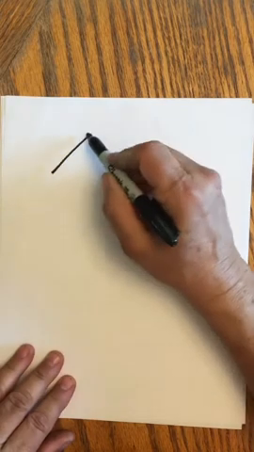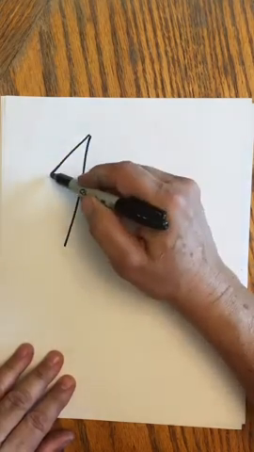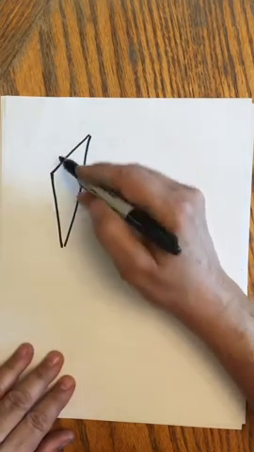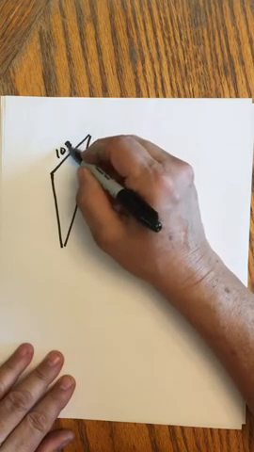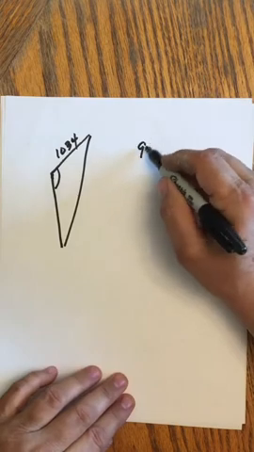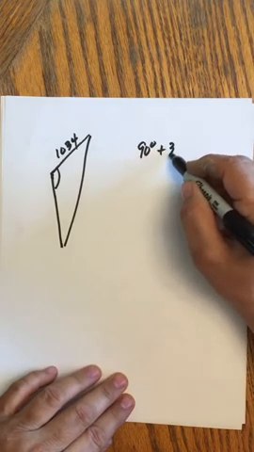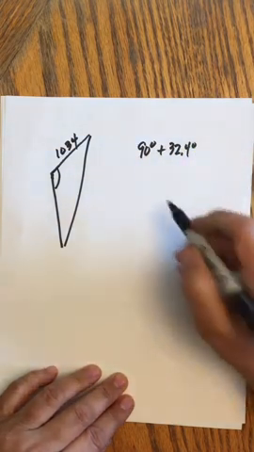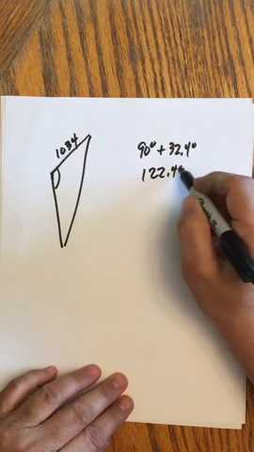So what I have now is a triangle that looks something like this, where this side is 1,034. This angle is 90 plus 32.4, so 122.4 degrees.